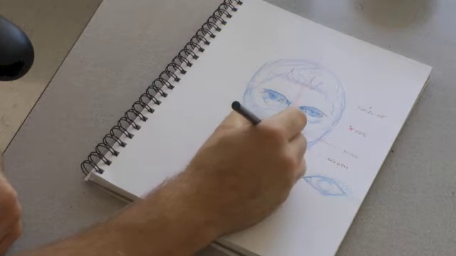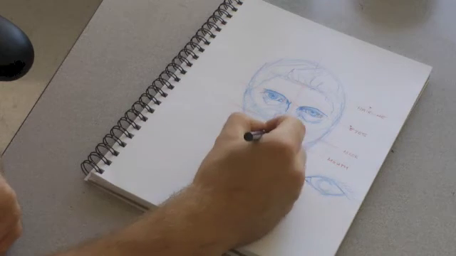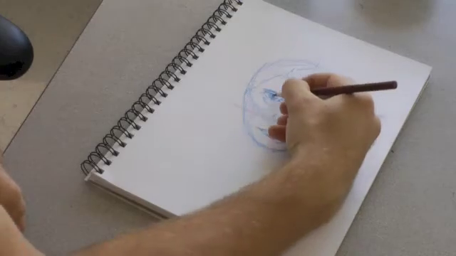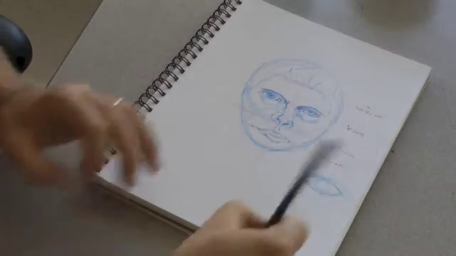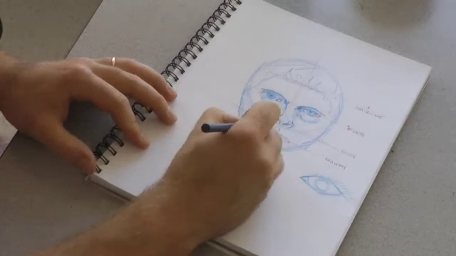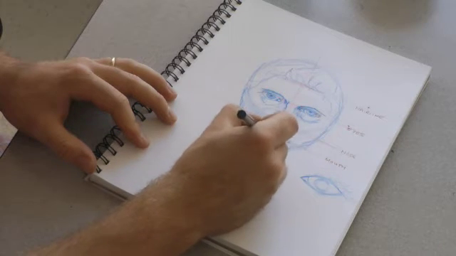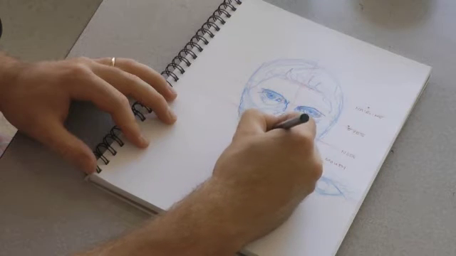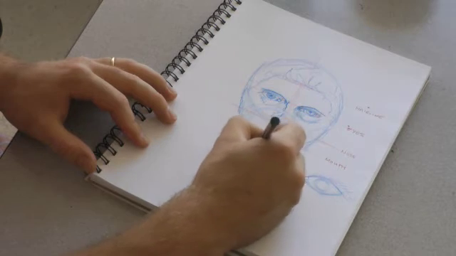The upper lip is typically a little bit thinner than the lower lip, and the width of your mouth, sorry, goes from one pupil to the next. A little bit of a shadow on the lower lip.